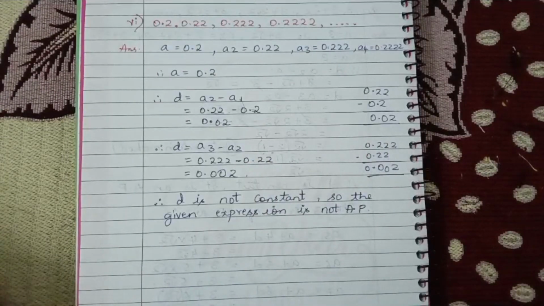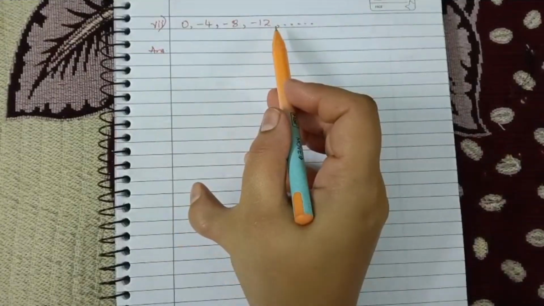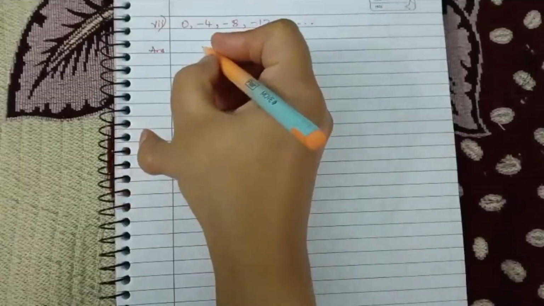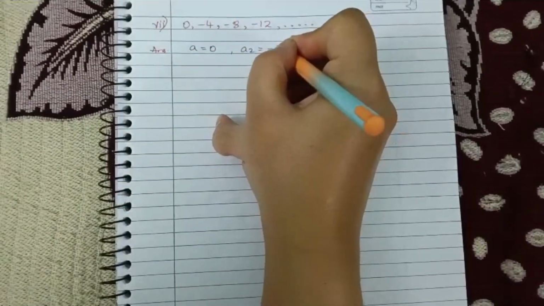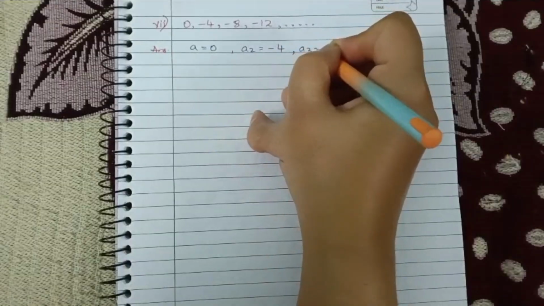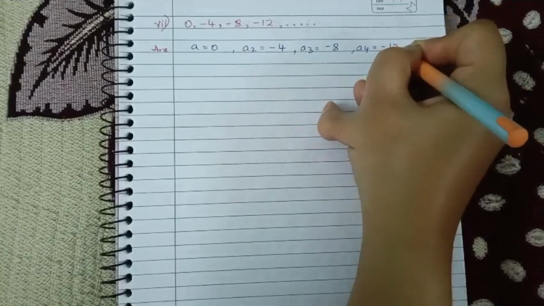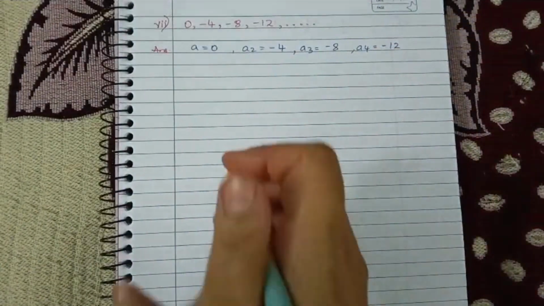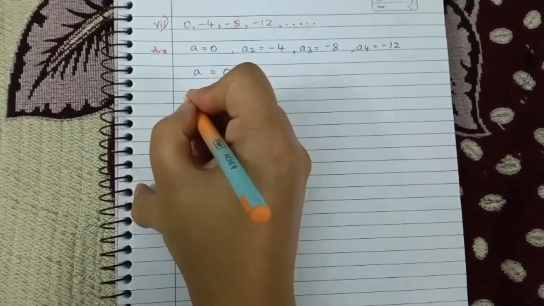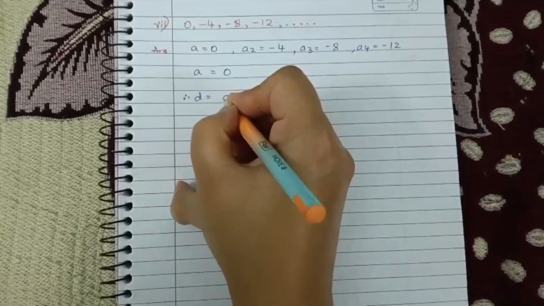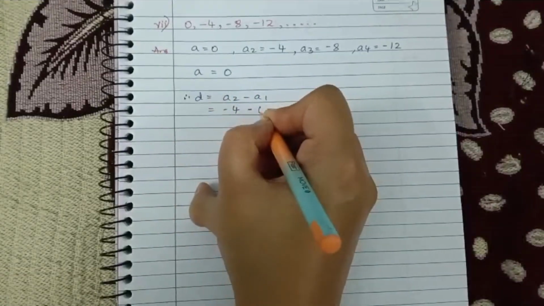Now the next question. Here the seventh sum is 0, minus 4, minus 8 and minus 12. So here A value is 0, A2 value is minus 4, A3 value is minus 8, A4 value is minus 12. Now here A value is 0. Therefore D value is A2 minus A1, that is minus 4 minus 0.